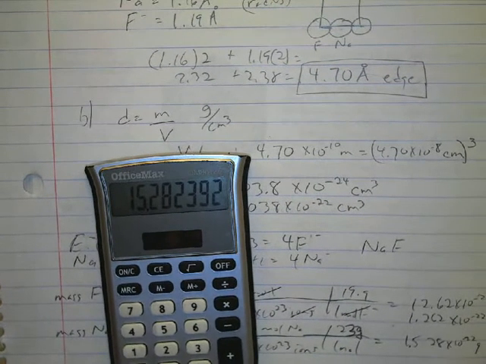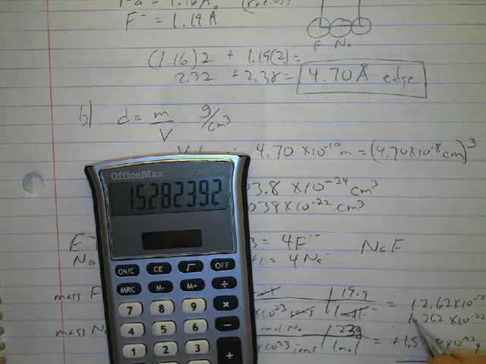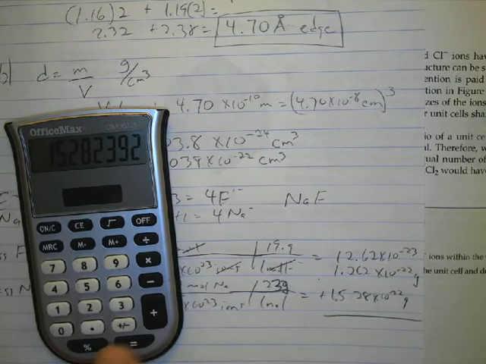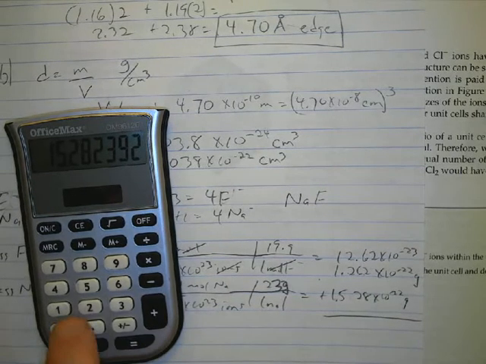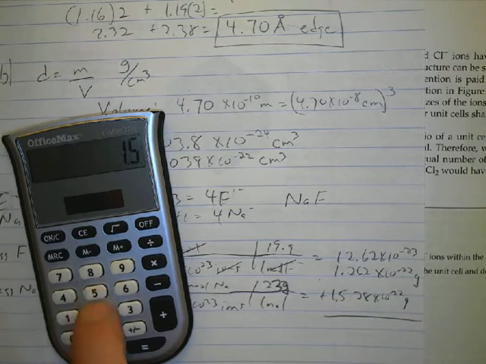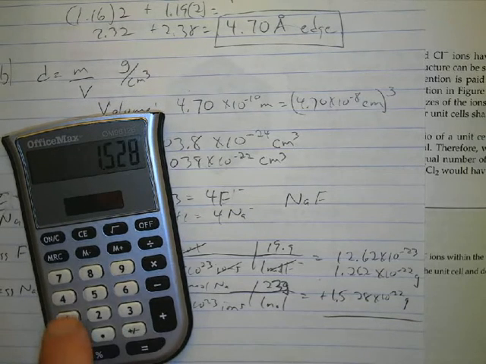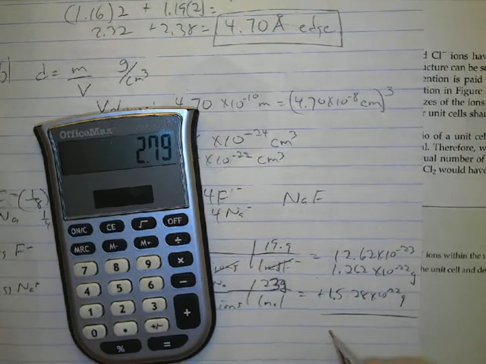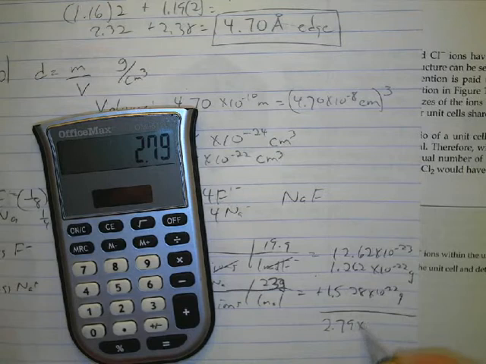So now I'm going to add these two together. I'm going to add the sodium mass to the fluoride mass, and so since I already have that in my calculator, it's 1.528 plus 1.262. So that's 2.79 times 10 to the negative 22nd grams.